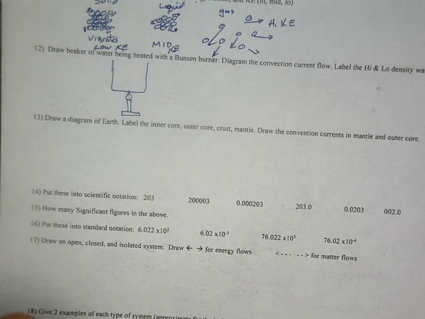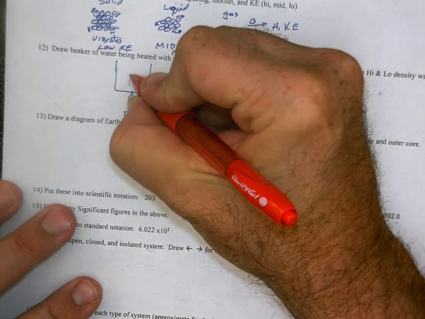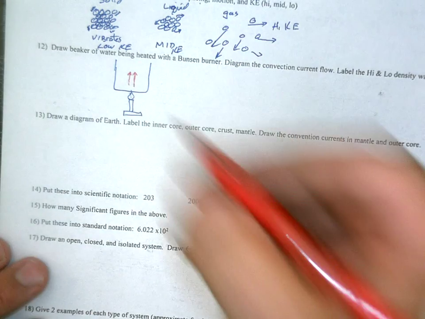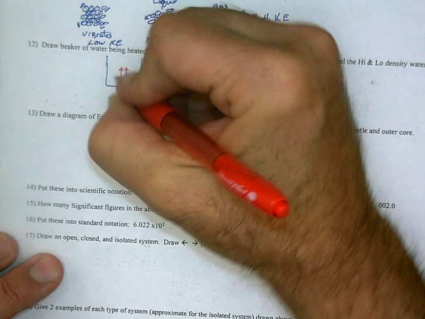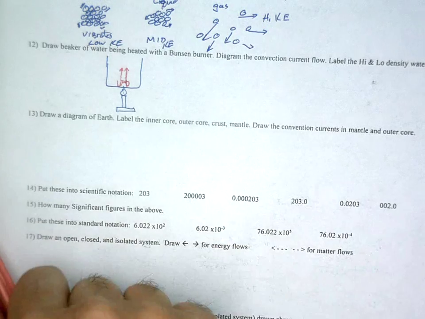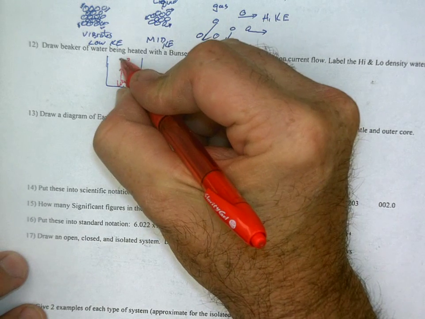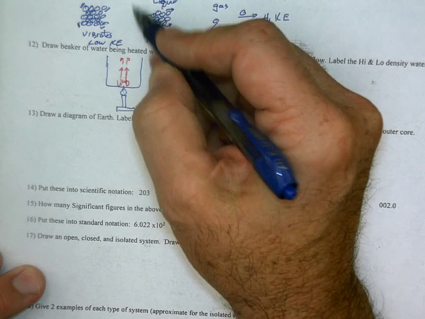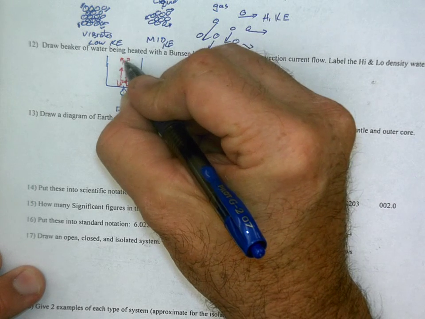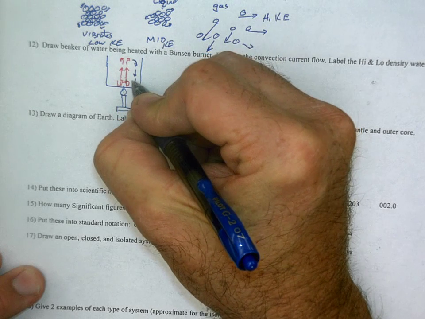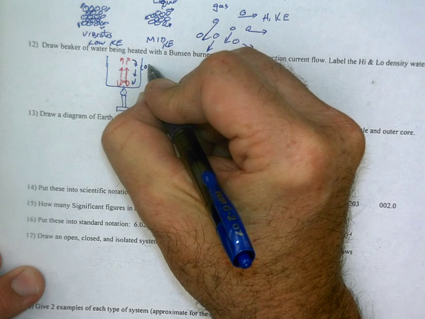So wherever it gets hot, when it heats up the water, the water gets hot, it's going to expand, and it becomes low density. Low D, low density here. As it gets to the top of whatever material it's in, it begins to cool off. In a boiling container of water, it becomes steam. In the mantle of the earth, it hits the crust and cools off. And as it cools off, it gets denser. So it becomes cool and dense.